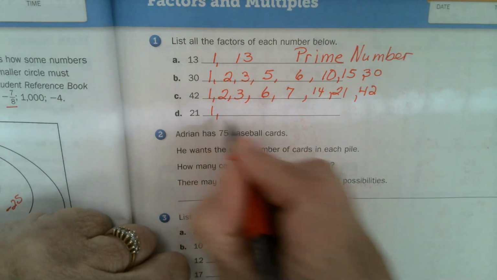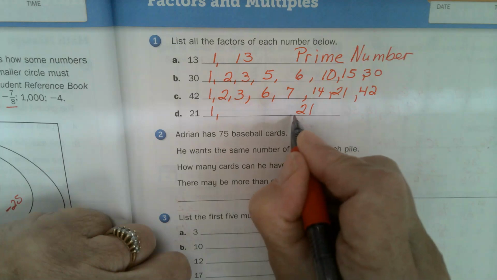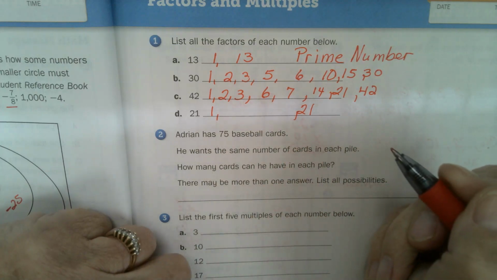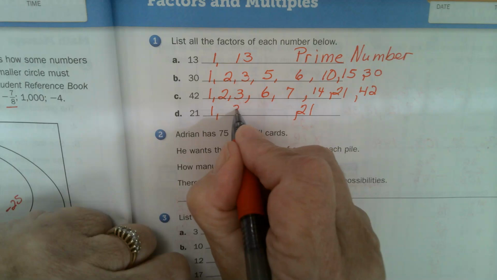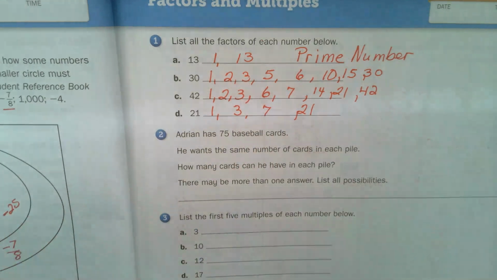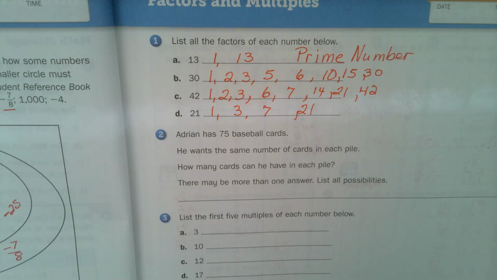21. 1 times 21. Will 2 divide 21? No. 3 times 7 is 21. Let's do number 2.